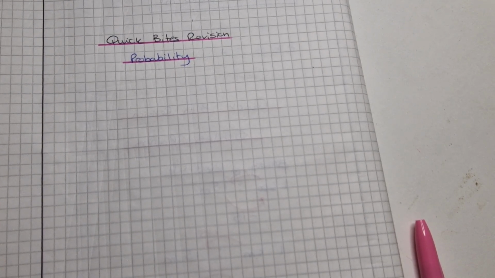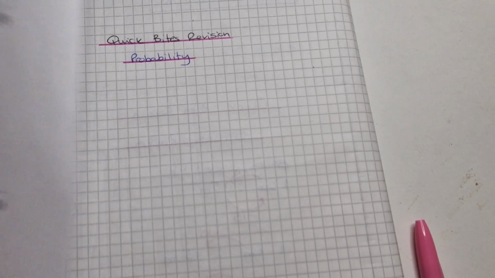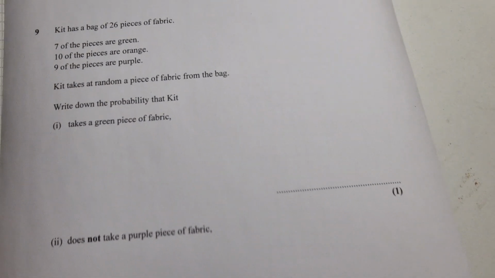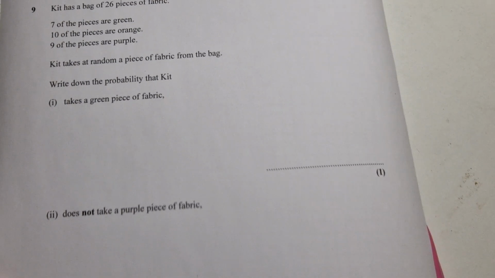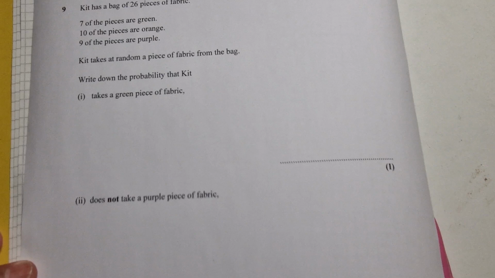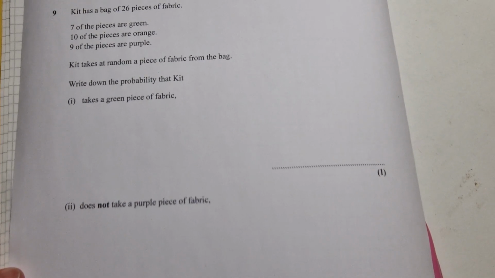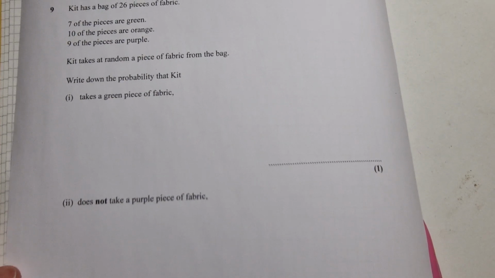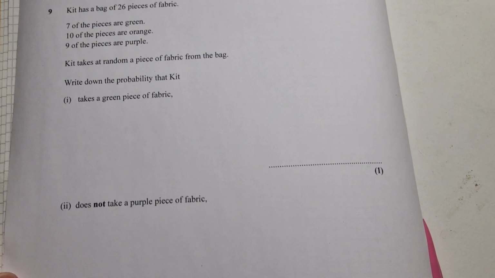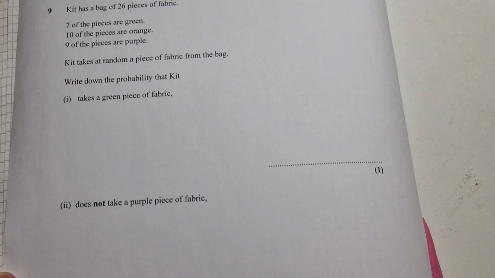Today we're looking at probability. So here's the question. Pause the video and have a go. So question 9. Kit has a bag of 26 pieces of fabric.